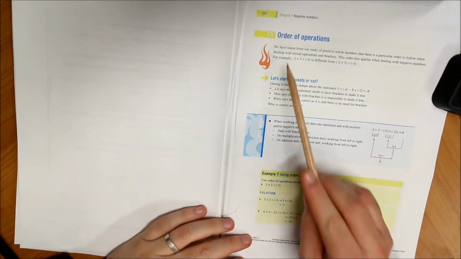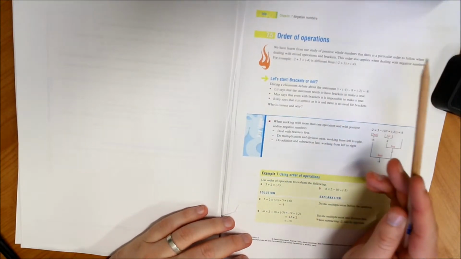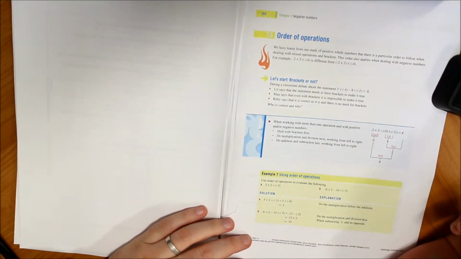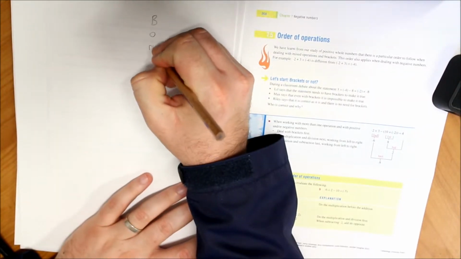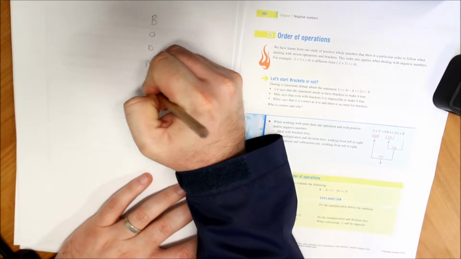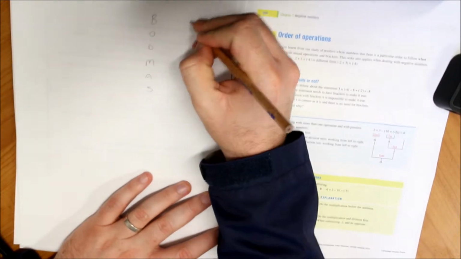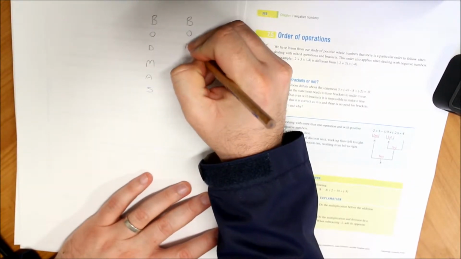Alright, so today we're looking at order of operations when we're using negative numbers. We've all done order of operations before, earlier in the year. One thing that your teacher would have taught you is BODMAS or BOMDAS.